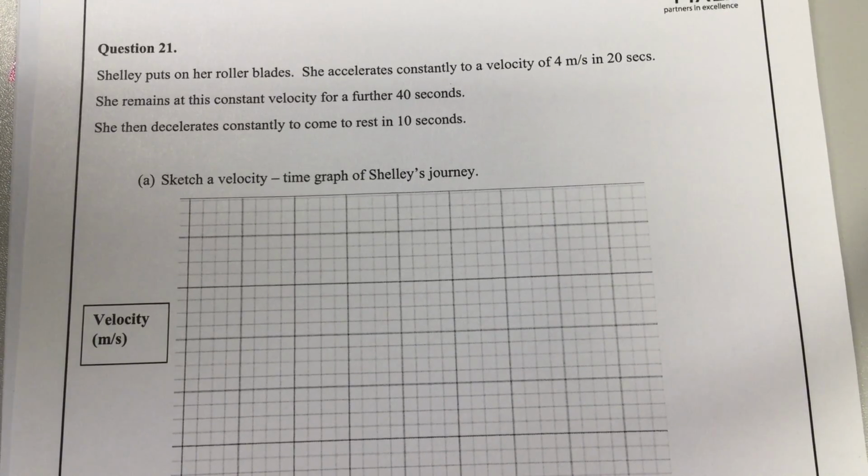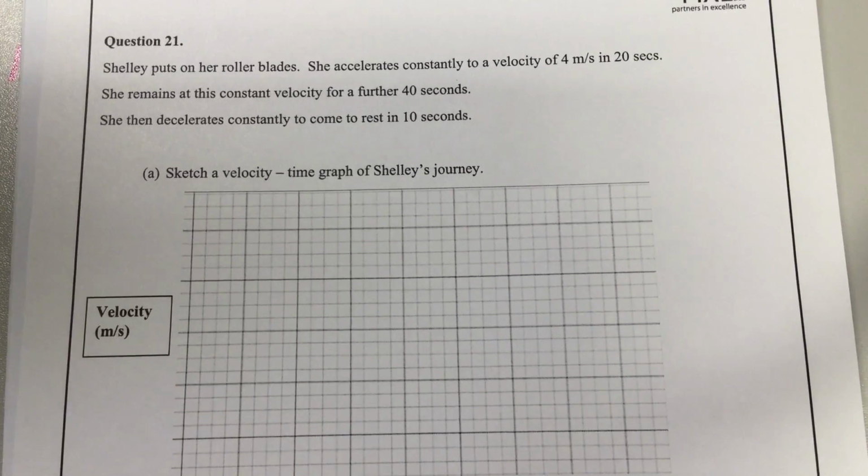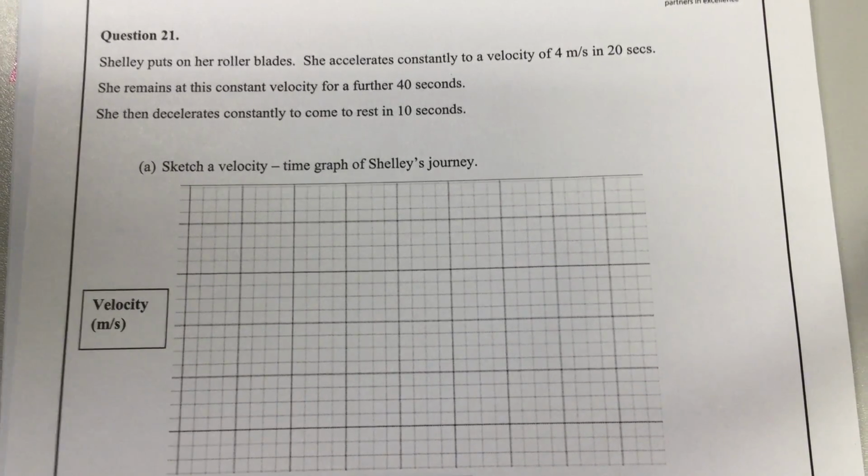Okay, this is a velocity time graph. This is one of the newer graphs. We don't really use these, or haven't used them a lot in the past, so this will probably explain a lot about them, but they are quite straightforward. It's just about understanding some of the features.